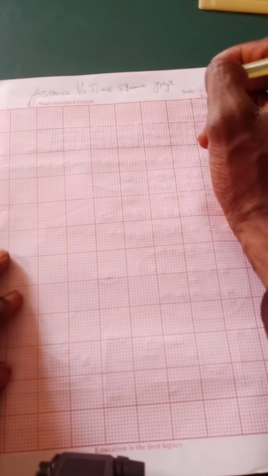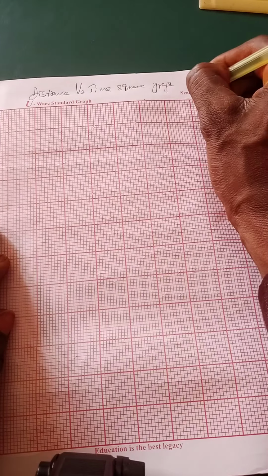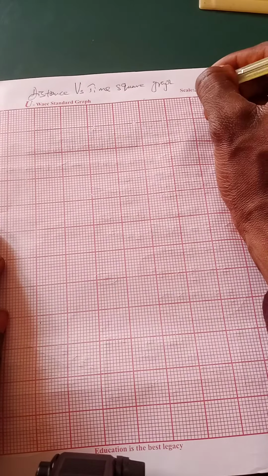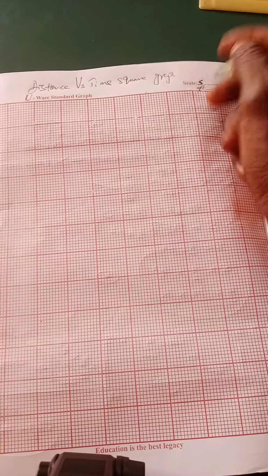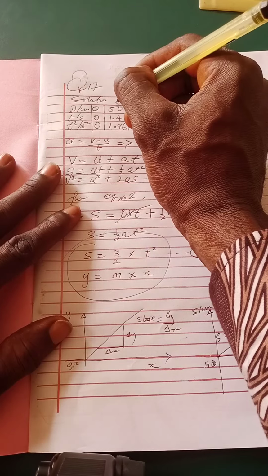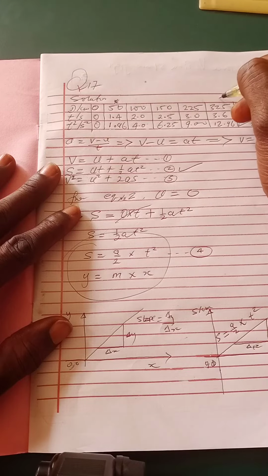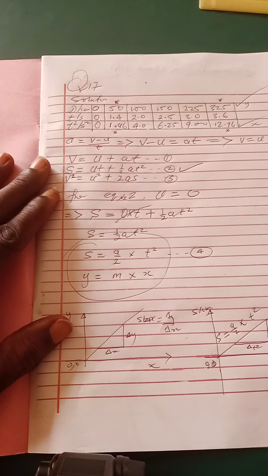In place of y, we'll have our s. And in place of x, we'll have our t squared. So the scale for the graph, for this, the least value is this. The highest value is this. The least value is this, and the highest value is this.